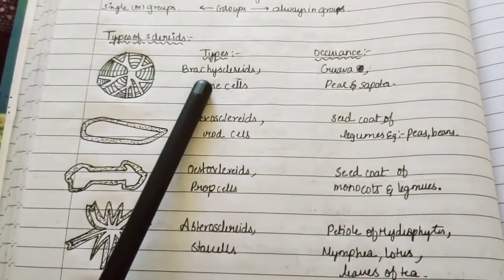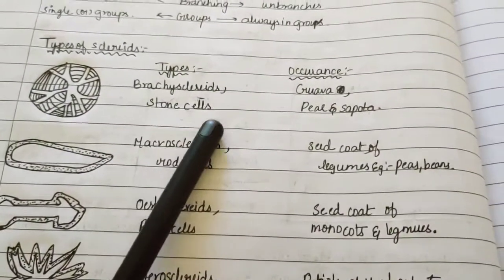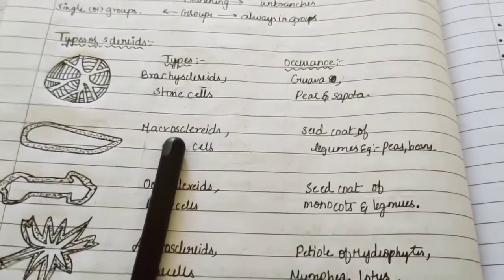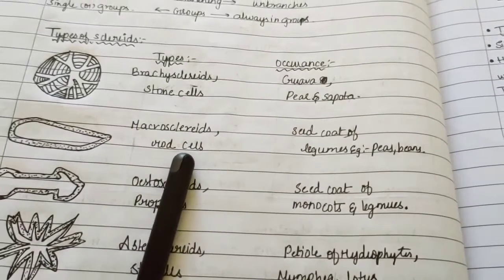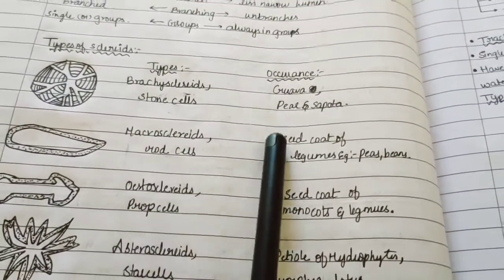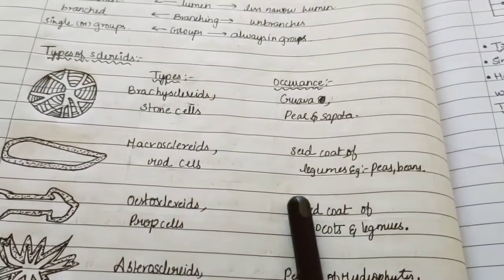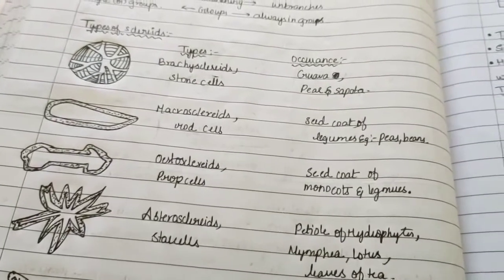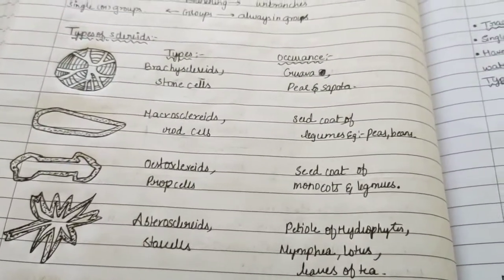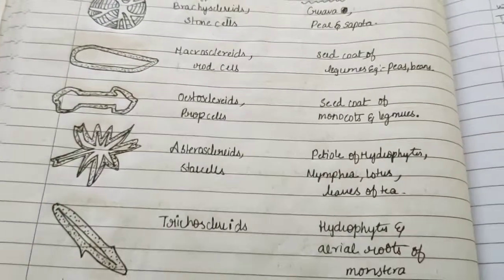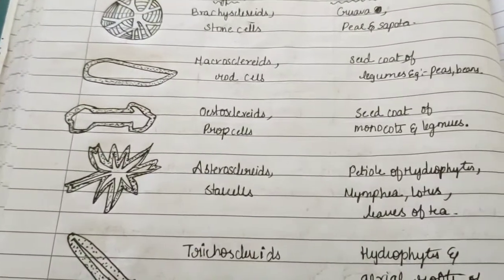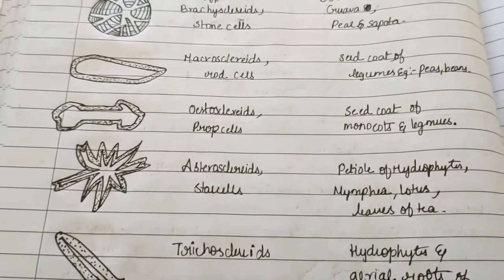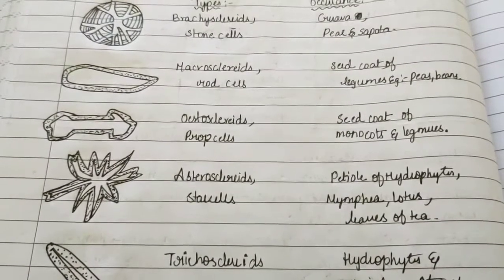Now let us see the types of sclerids. Brachysclerids, stone cells, are present in guava, pears and sapota, etc. Then macrosclerids, which are rod cells, in rod shape. They are found in the seed coat of legumes, for example peas, beans, etc. Then osteosclerids, which are bone-shaped, also known as bone cells. They are found in the seed coat of legumes. Then astrosclerids, which are star cells, in star shape.